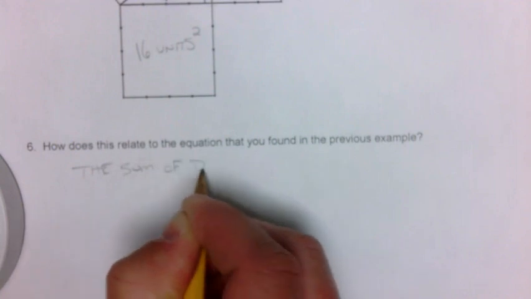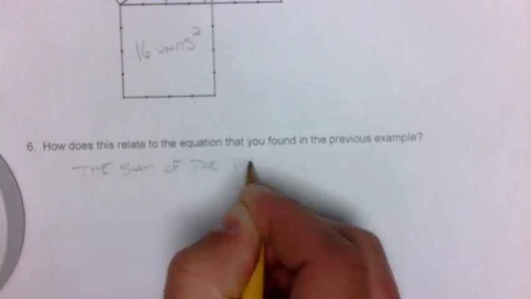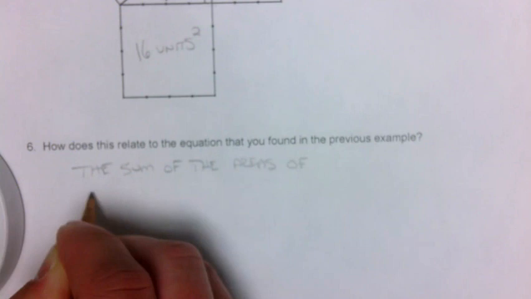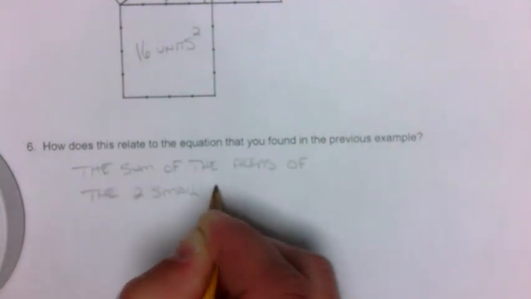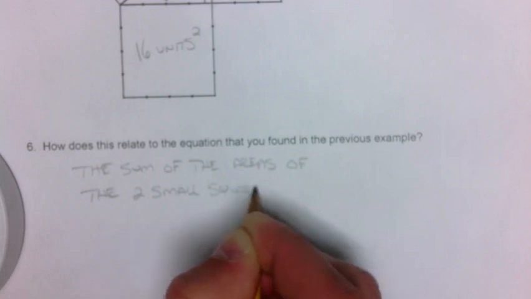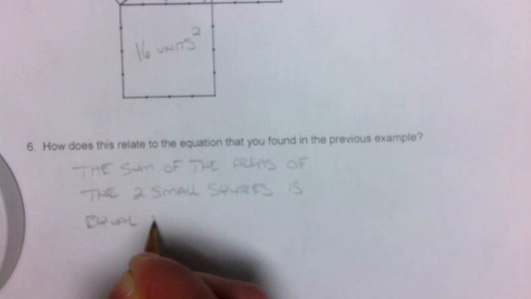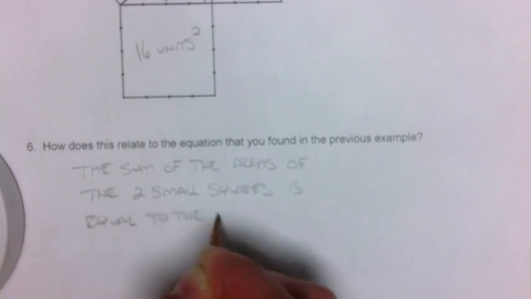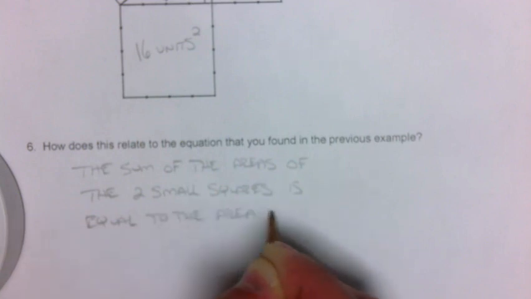So how does it relate to the equation that we saw before? Well, we can say the sum of the areas of the two small squares is equal to the area of the large square.